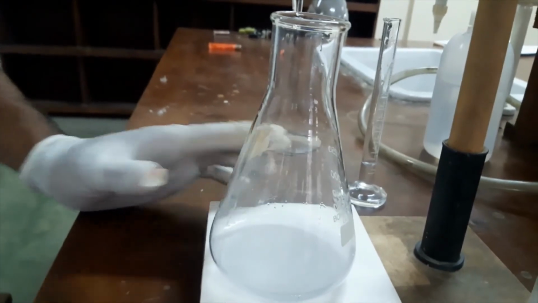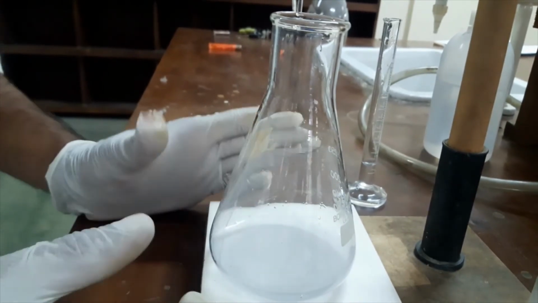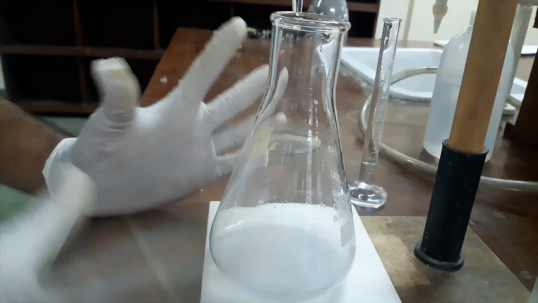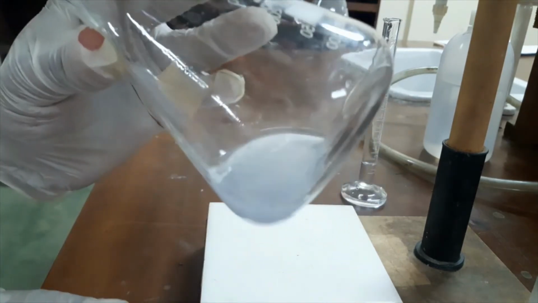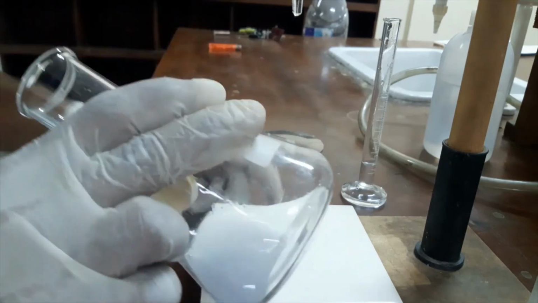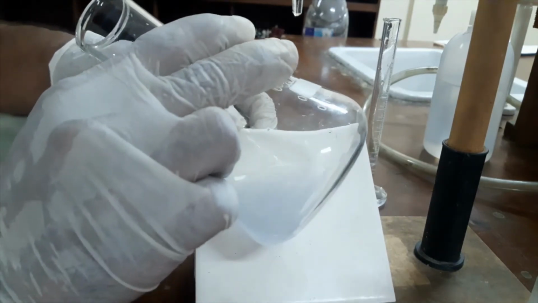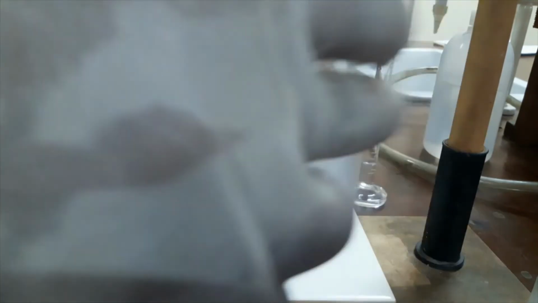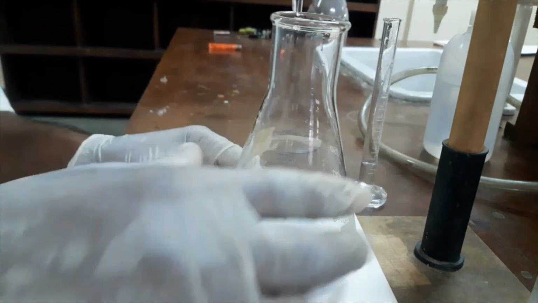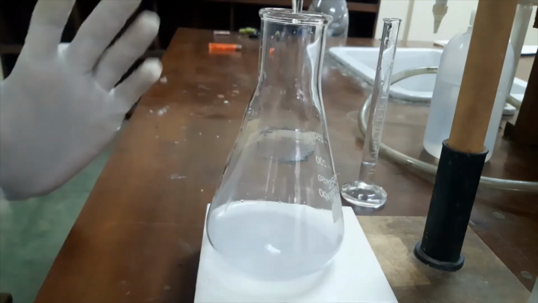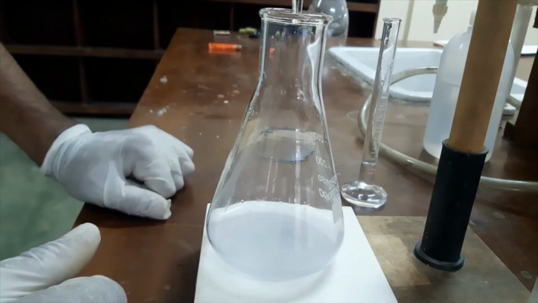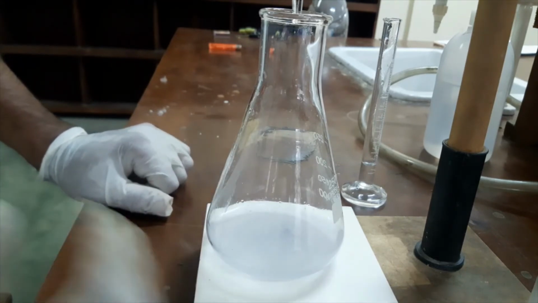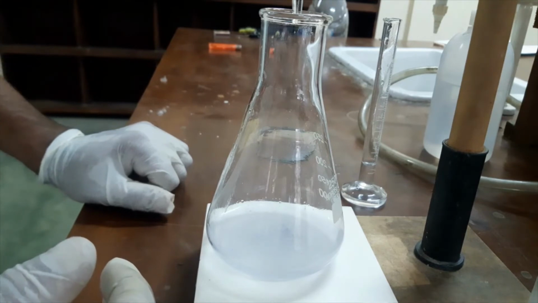That means the milky color is a precipitate, copper iodide precipitate produced here. Okay, now it's milky color. You can see that there is a precipitate inside this titration flask. Now the solution is milky color, meaning there is no blue color. That means the reaction is at its end.